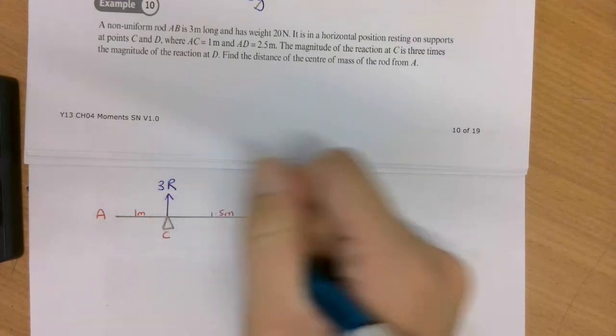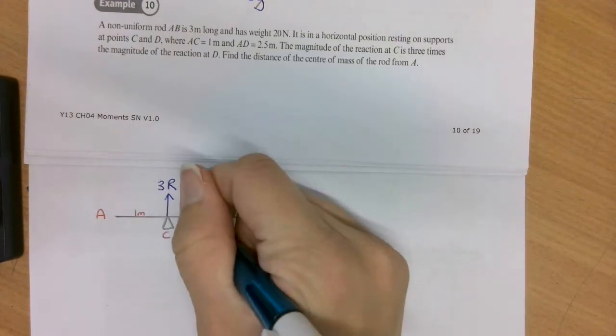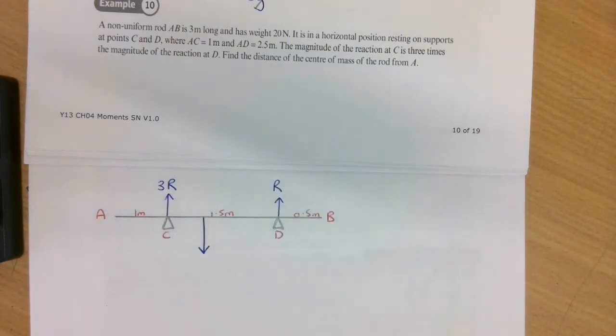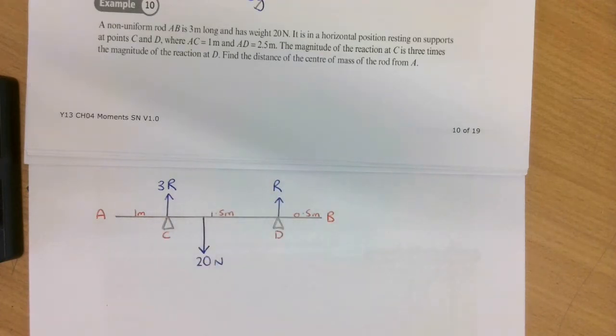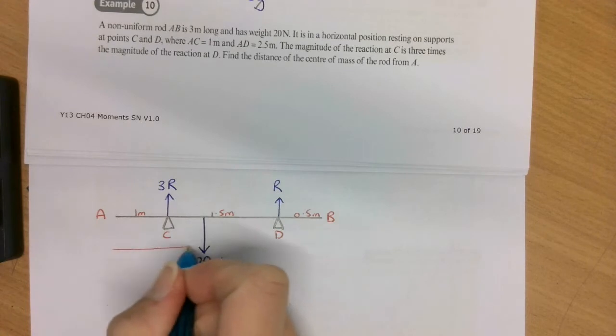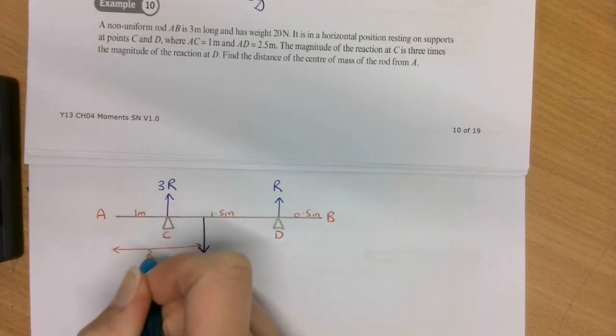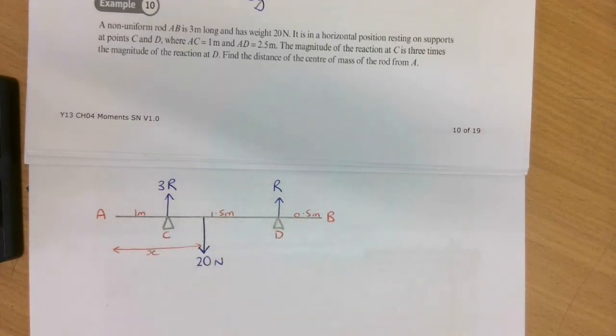And then we've also got the weight acting. We don't know where it's acting, so I'm just going to put it here. That's 20 newtons. And I'm just going to say that distance from the end to there is X. And that's what I need to find out, where the centre of mass is, what the distance X is.